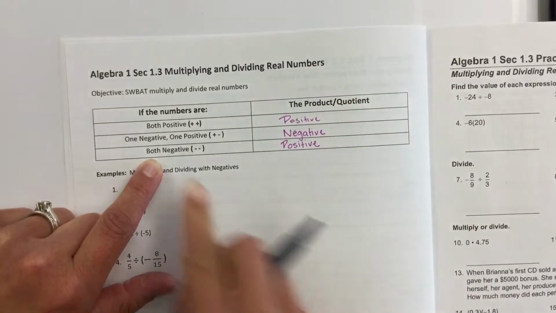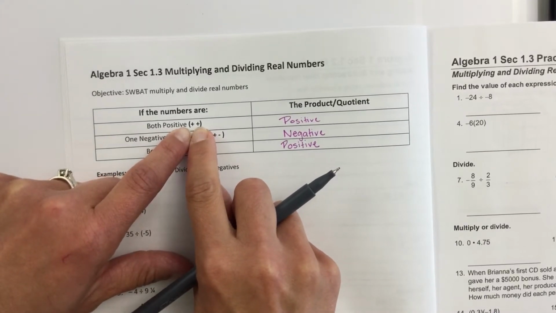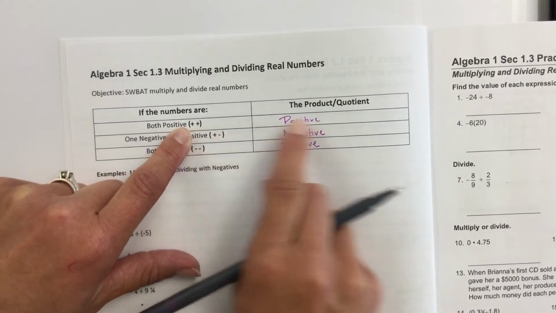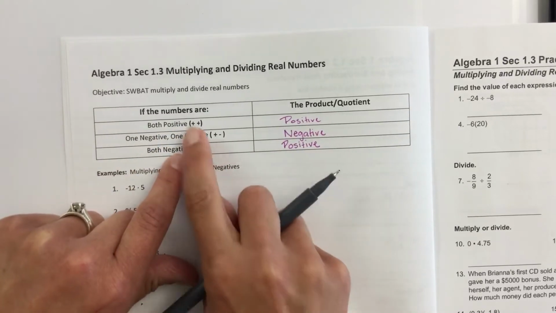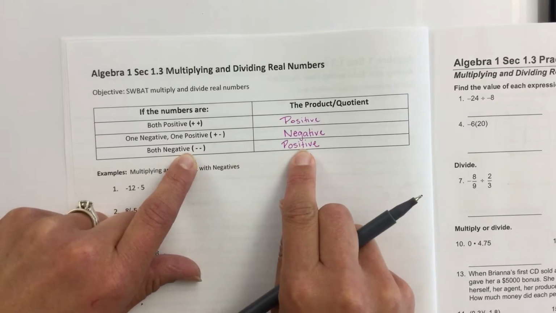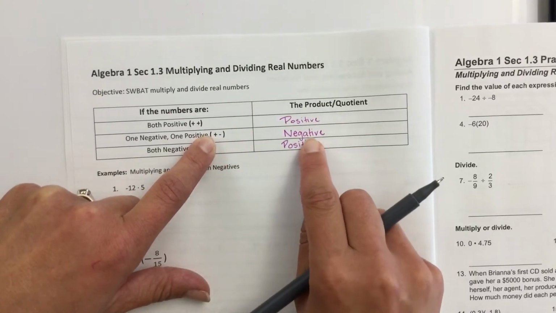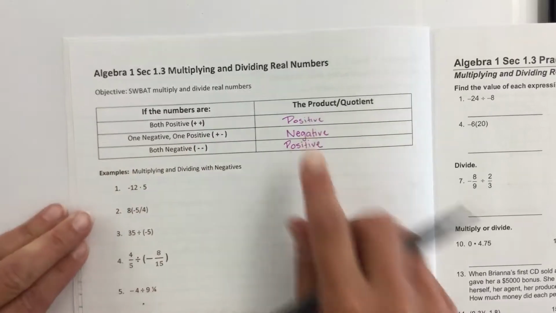So I equated this to like if both friends agree on where to go for dinner or for lunch, the result is positive. Same thing if they both agree for the negative, the result is positive. If they disagree, they'll probably get into an argument and the result is negative. We don't want them to fight, right?